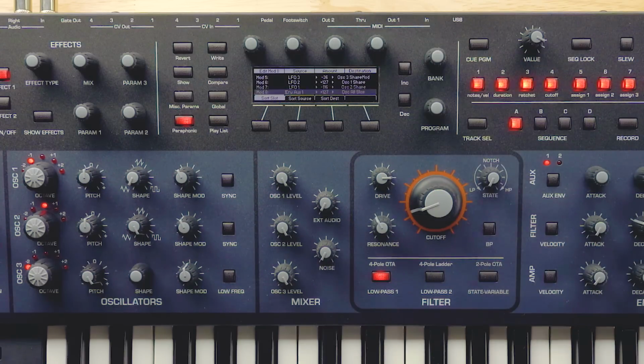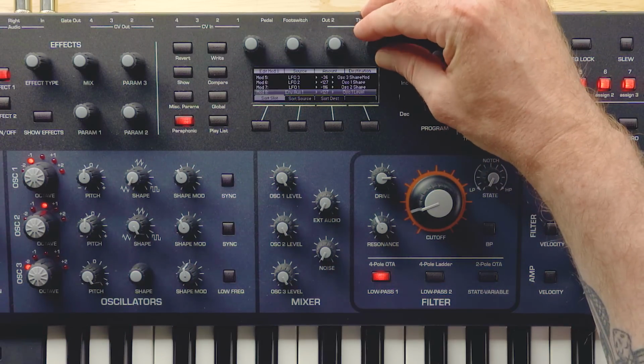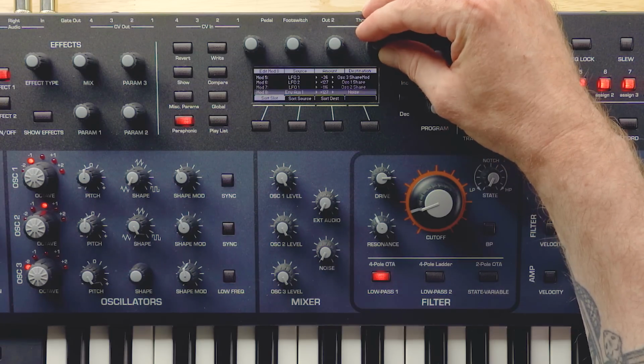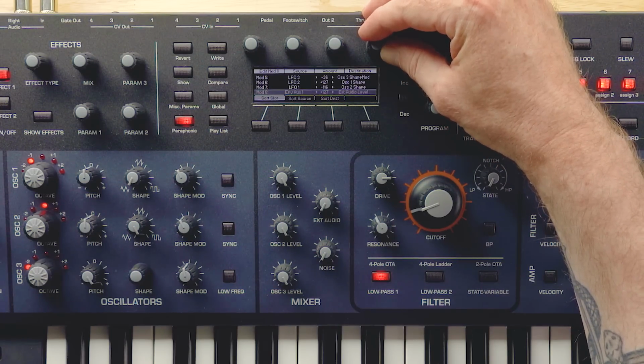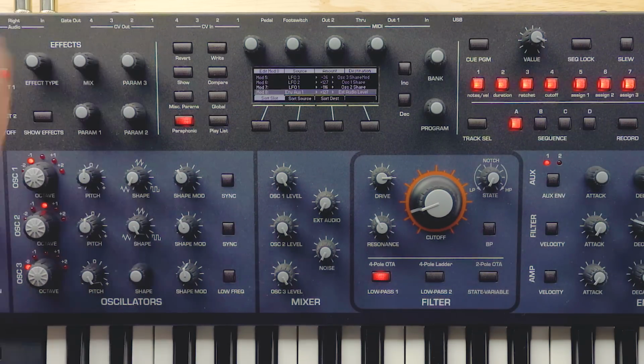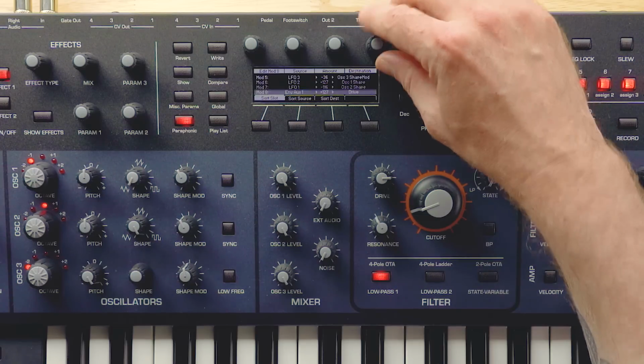So if you really wanted to have a sort of detuned thing, it's probably better suited for an LFO. You can modulate the levels of each oscillator. Noise. External audio level, so it does have an external audio in to process stuff externally.